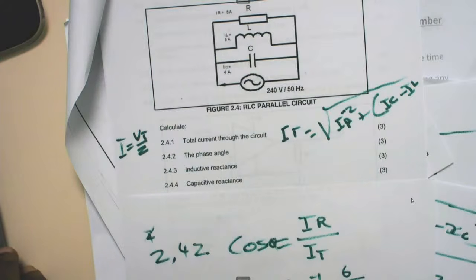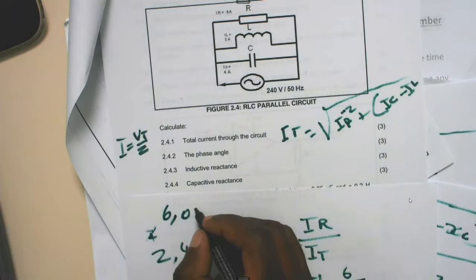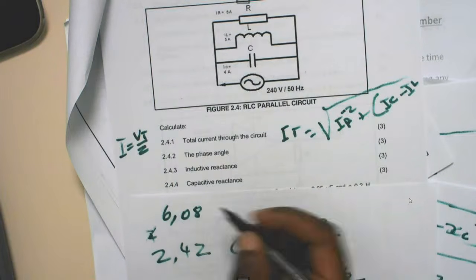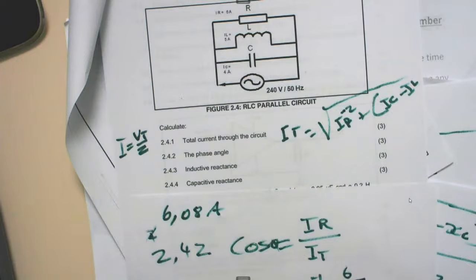It's the square root, then I've got 6 squared plus, bracket, IL being 5 minus 4 of the IC, brackets squared. Then in this case we'll have 6,08 as our current, so we'll have it here 6,08.